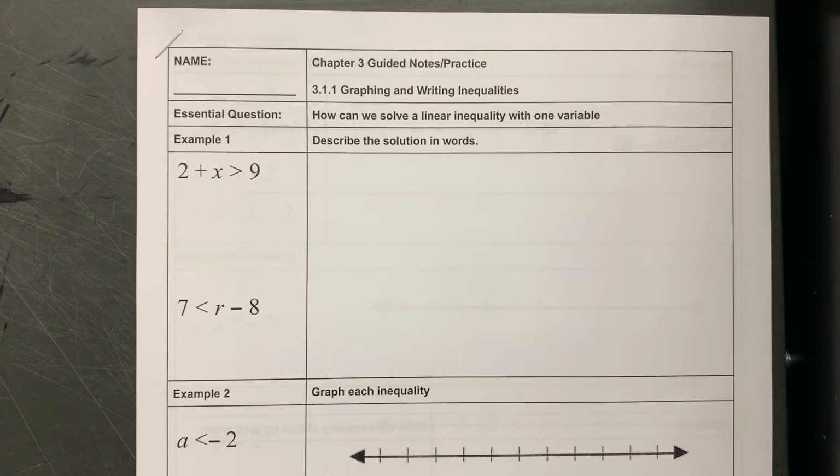Hello 8th grade algebra students, here are your 3.1 part 1 guided notes. We are working on graphing and writing inequalities today.